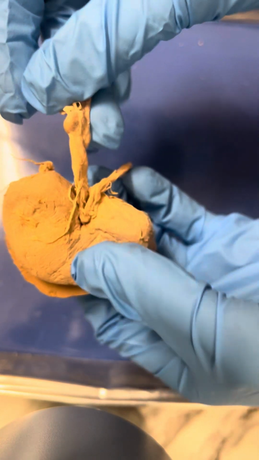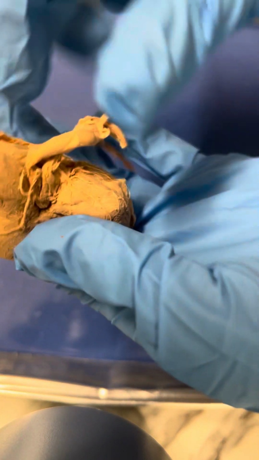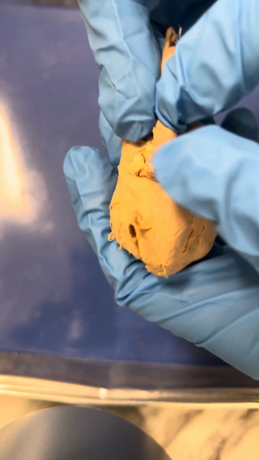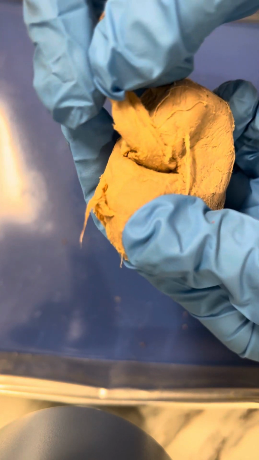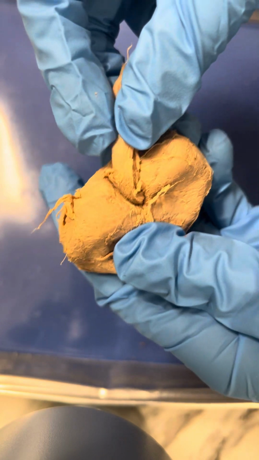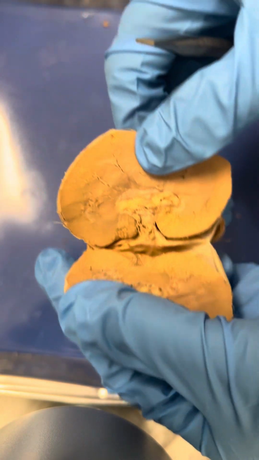And then there's a couple other veins and arteries. So the renal vein and artery are also located right here. And then you can see the hilus, or the hilum, is the kind of depression where those three, the artery, the vein, and the ureter come out of. And then those all connect back to the renal pelvis inside.